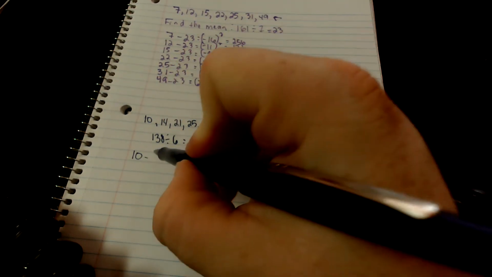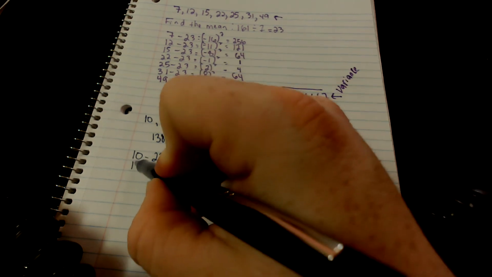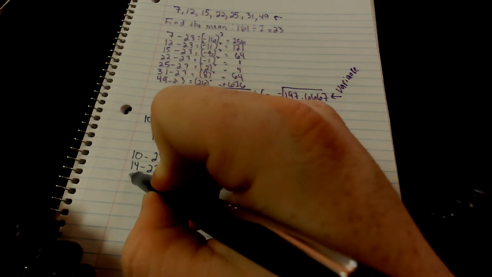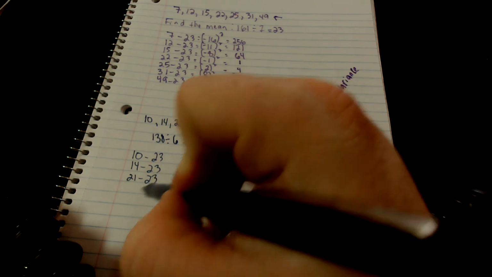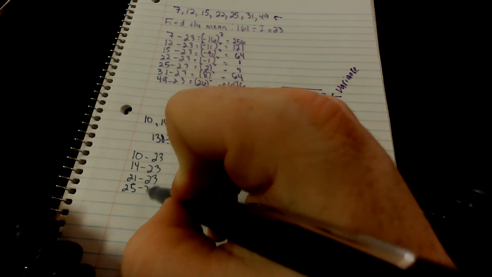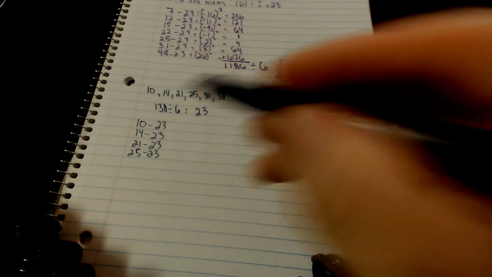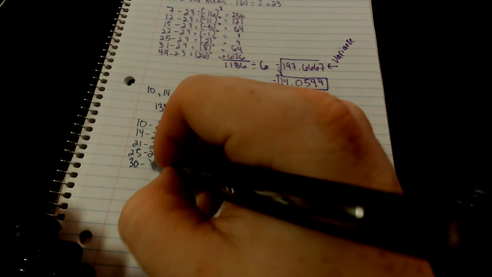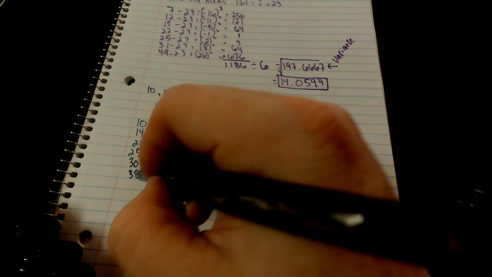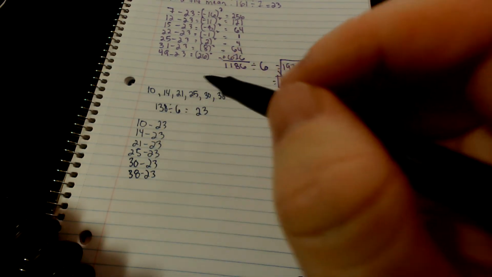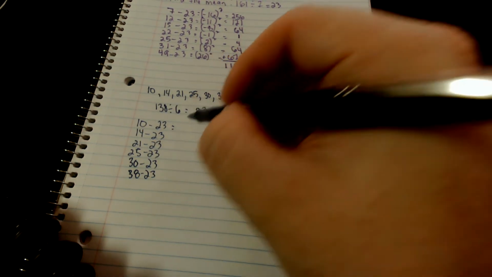So 10 minus 23, 14 minus 23, 21 minus 23, 25 minus 23, 30 minus 23, 38 minus 23. So once again, I need to subtract these.